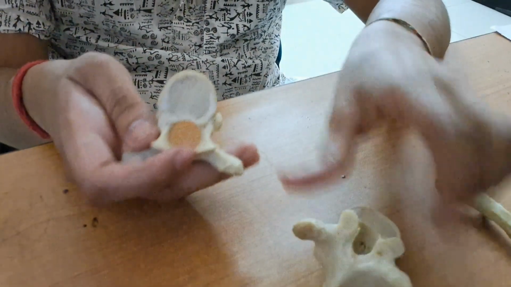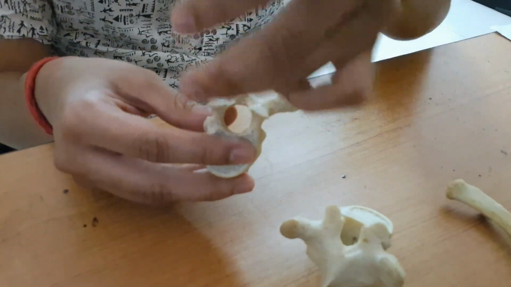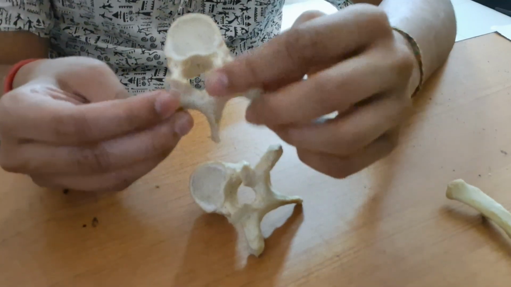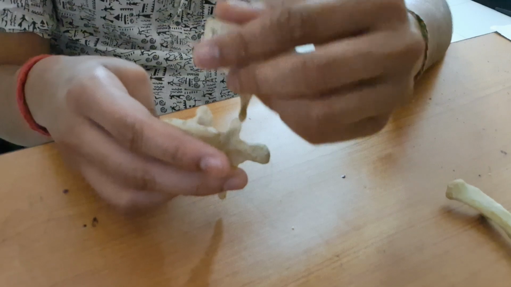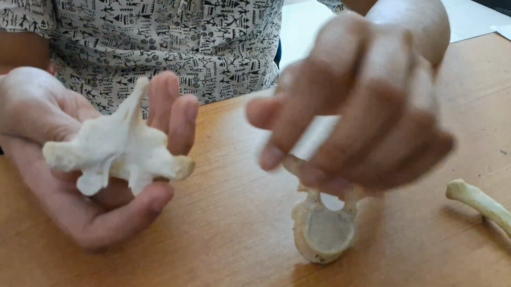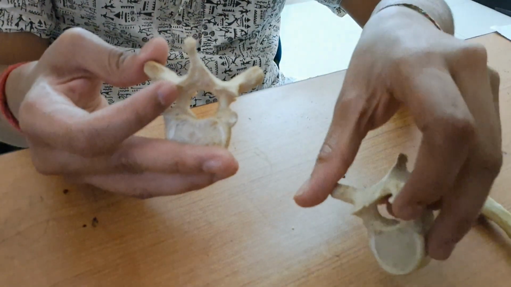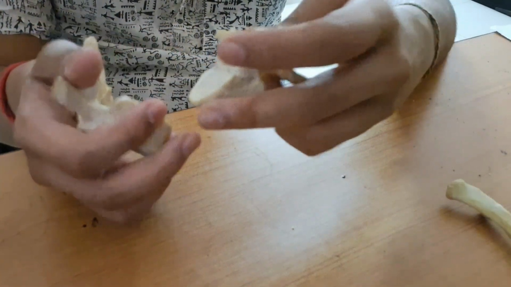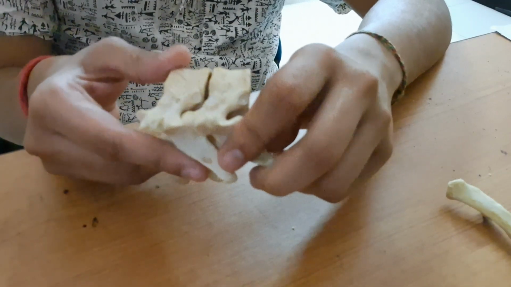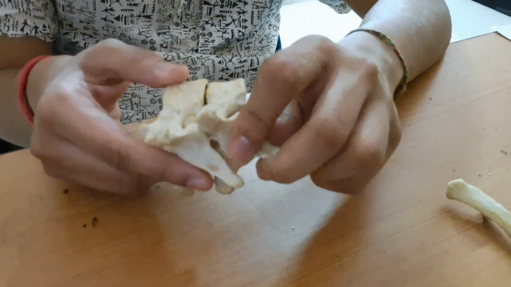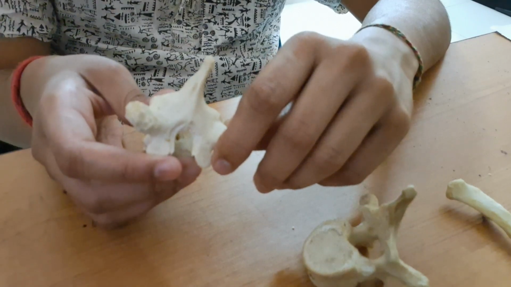Now the superior articular processes are arranged in such a way that they are diverging, while the inferior articular processes are converging. See this one. If you articulate these two, you will observe that there is a rotatory movement. So the thoracic part of the vertebral column actually allows rotatory movements, due to the arrangement of the four articular processes, right?